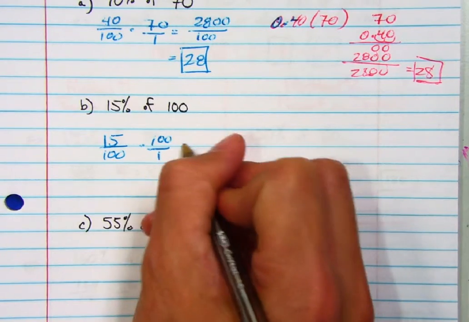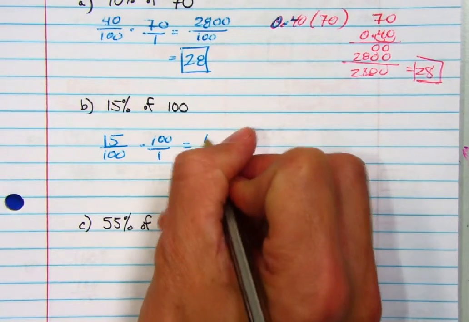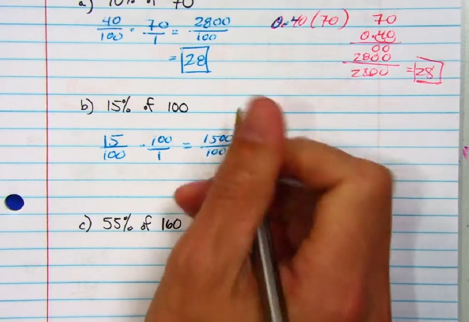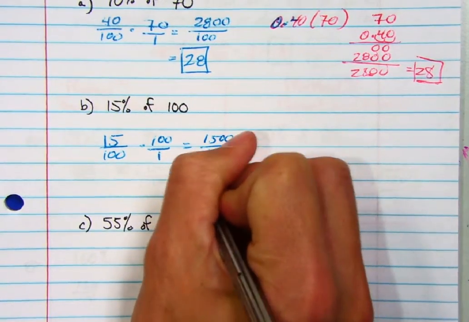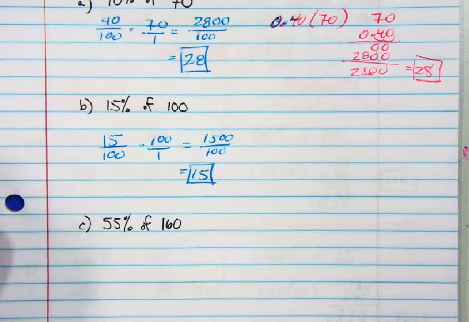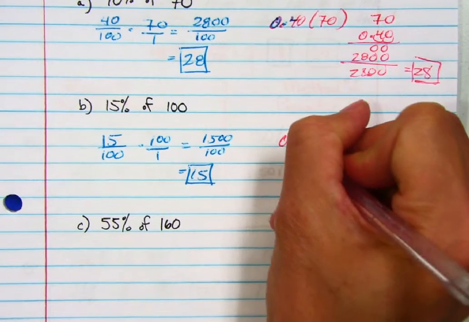Change it over 1 and multiply straight across. I could do some cross canceling, but I'm just going to be consistent and not do it this time. 1500 divided by 100 is just 15. Well, that makes sense. 15% of 100 would be 15. All right, let's go the other way.